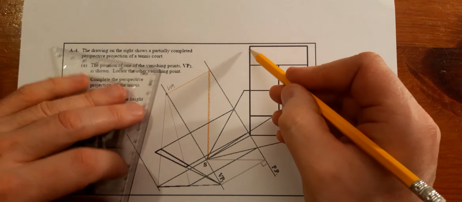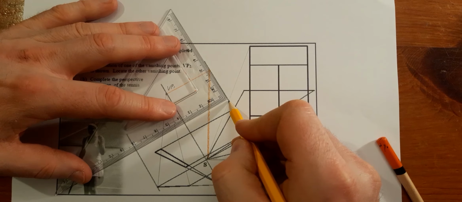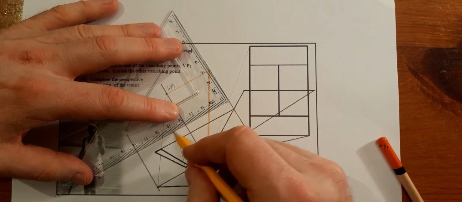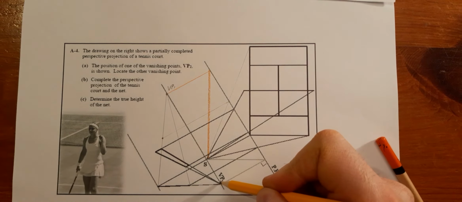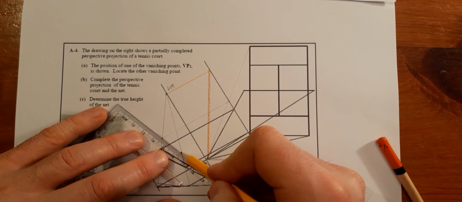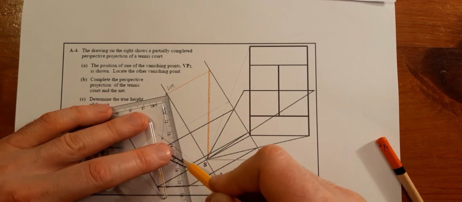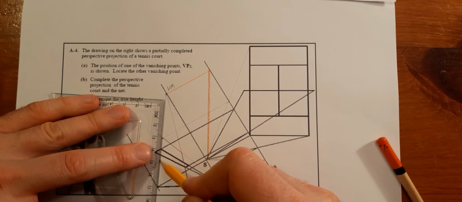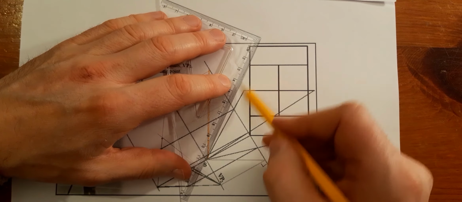Okay. Find out where the table ends, or any point you want. Draw to the spectator, or across the picture plane. Come down to 90 degrees. And that'll get me this point here. And from there, then I can just run that guy back to vanishing point 2. That'll be the heavy outline there. Okay, and we'll need these points as well then.